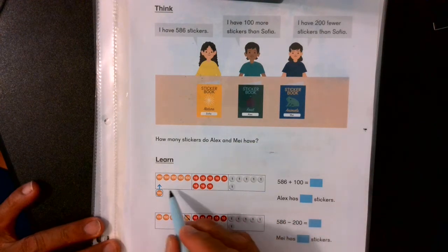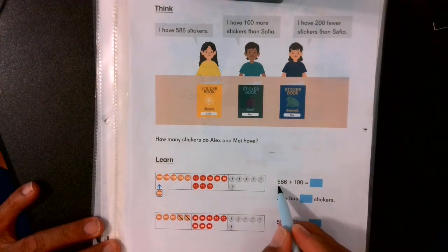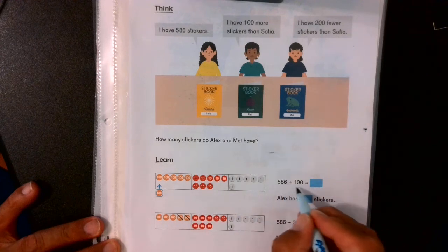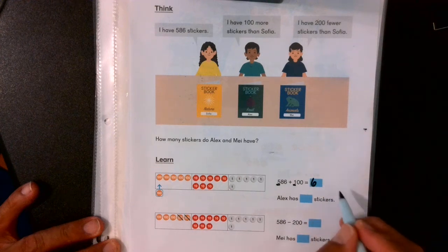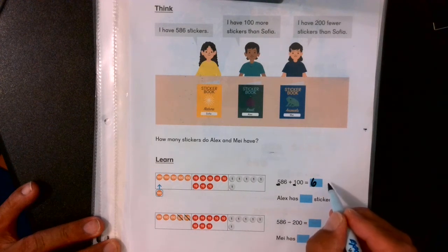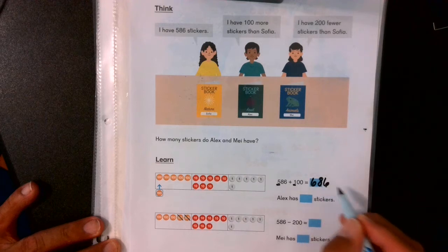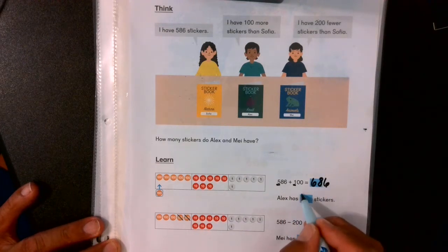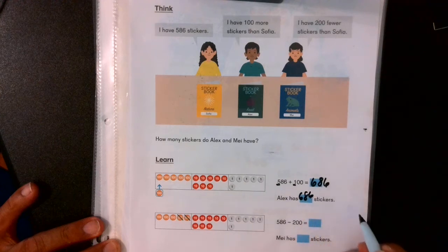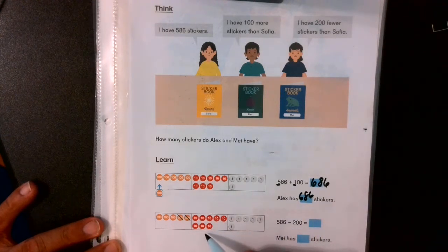So this 5 is now going to change to what? I'm adding, there's 100, that's going to be 600 now. I added. And does the tens change and then the ones change? No, they don't change, just the hundreds. So Alex has 686 stickers.